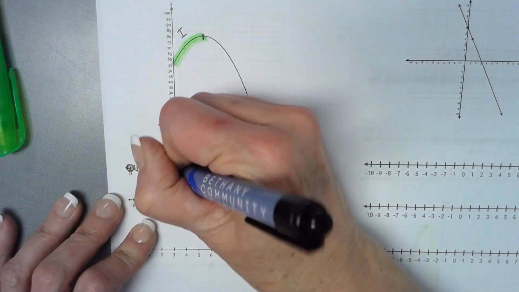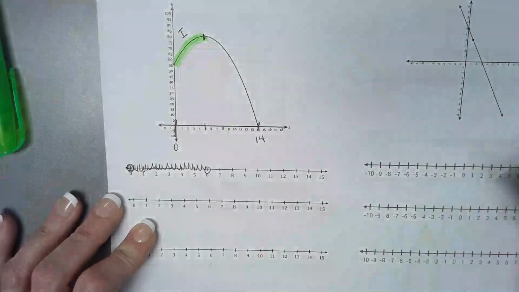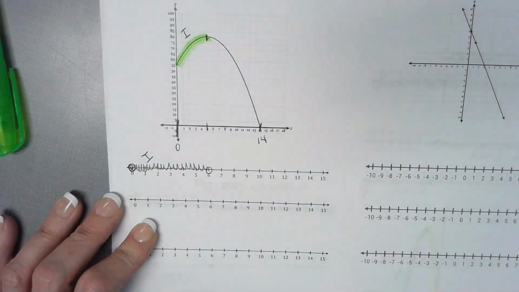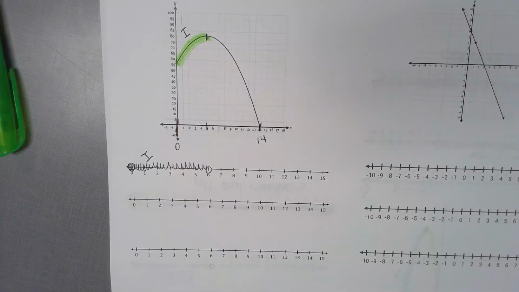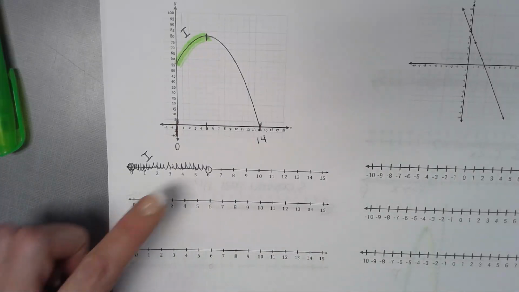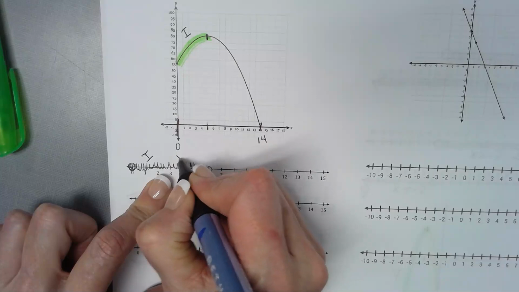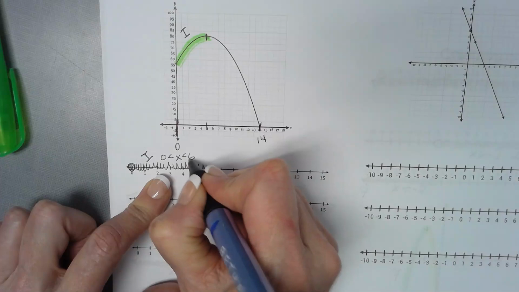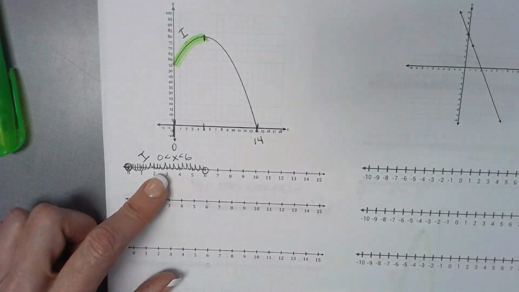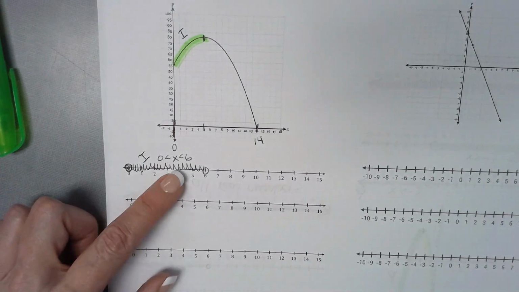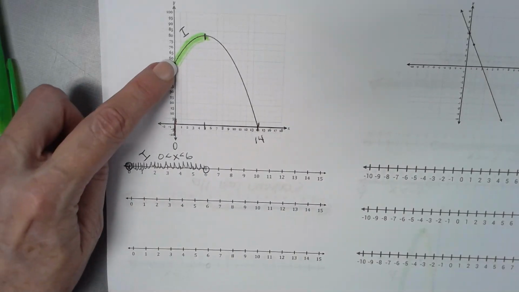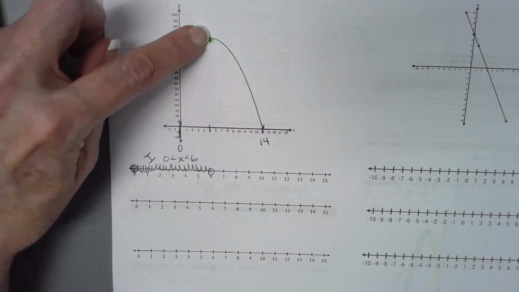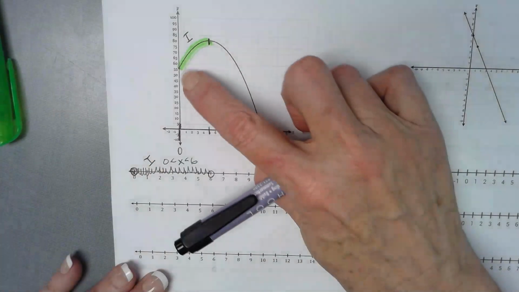So I'm going to shade this. This is the increasing part of that graph. Well, how do I write that? Well, x is between 0 and 5. Now again, I didn't put equal to bars. The reason why is right there in the beginning it's not increasing, and at the top it's not increasing, but we do know the points are there.